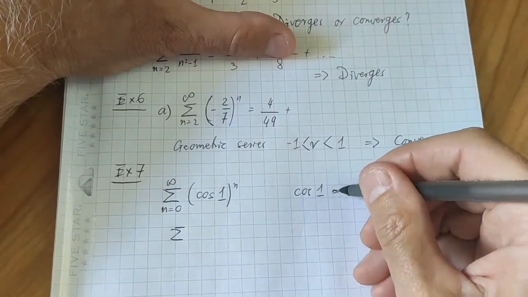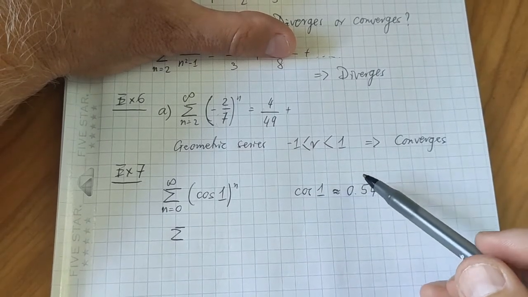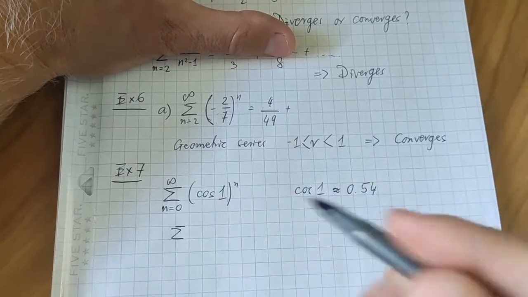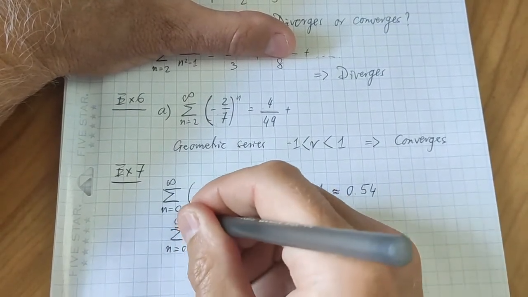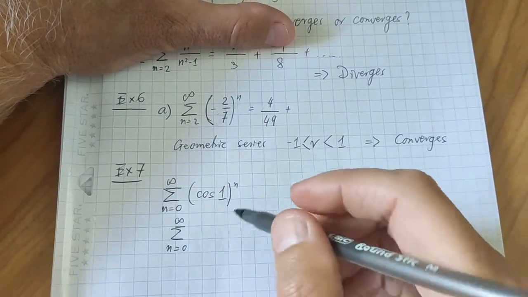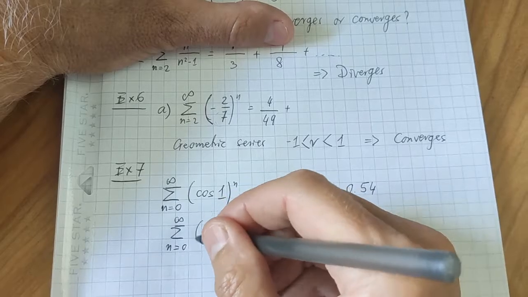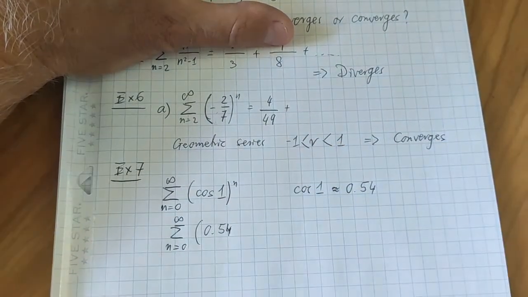It's not exactly 0.54, but we definitely see that this number, cosine of 1, is between 0 and 1. So this is a geometric series with r between 0 and 1. So let's write that 0.54, even though it's not really 0.54. This is an approximated number.